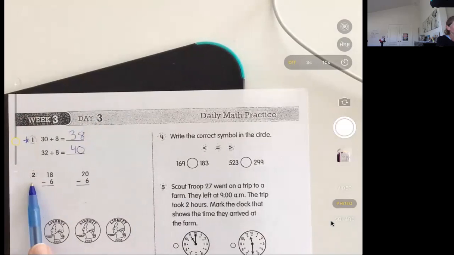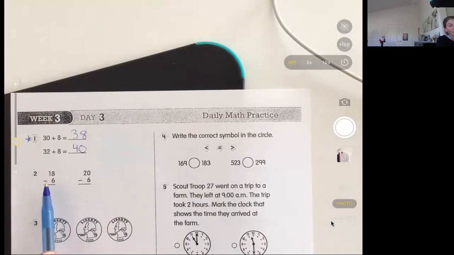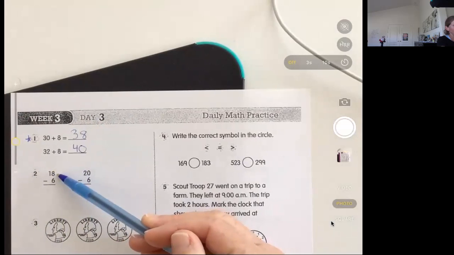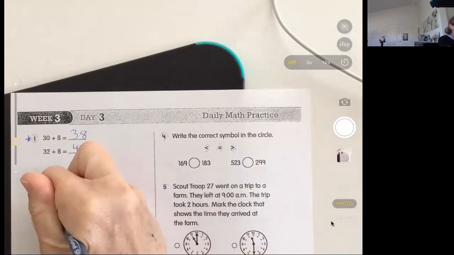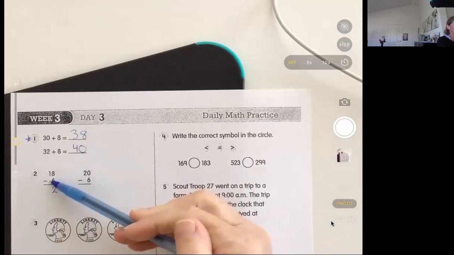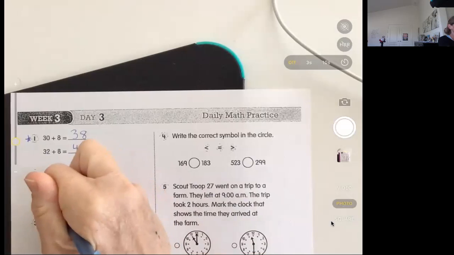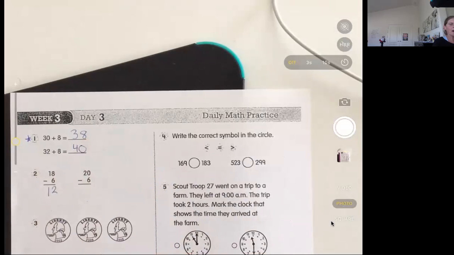All right, number 2, they are both subtraction, okay? So if I'm starting with subtraction, I could change it to addition if I like to count up. You could count up from 6. I'm gonna just start in the ones place. I'm gonna make it really simple. I'll start at the top, and I'm gonna say 8 minus 6. I know that's a 2. And then I'll move over to the tens place. 1 minus 0, that's 1. So the answer is 12.